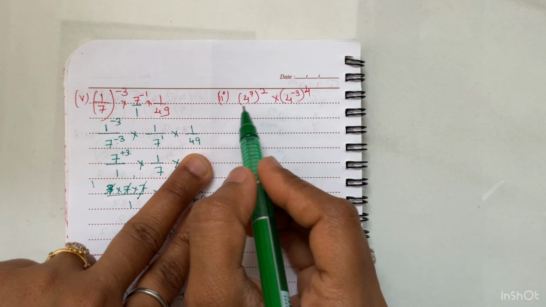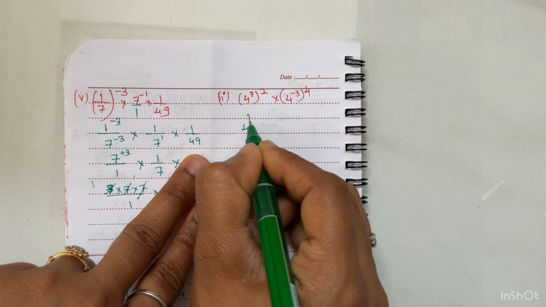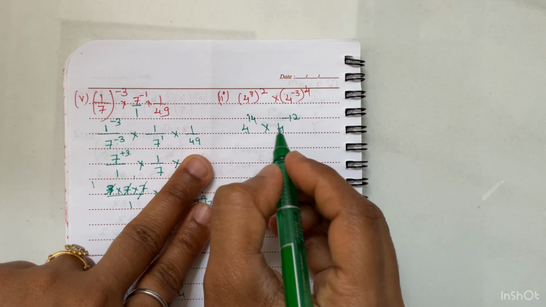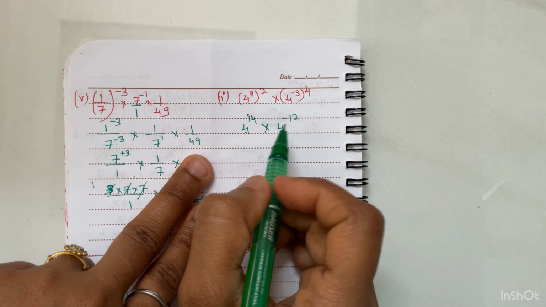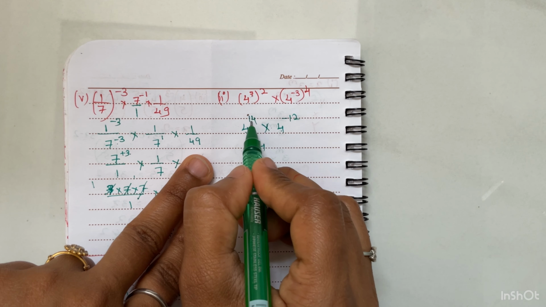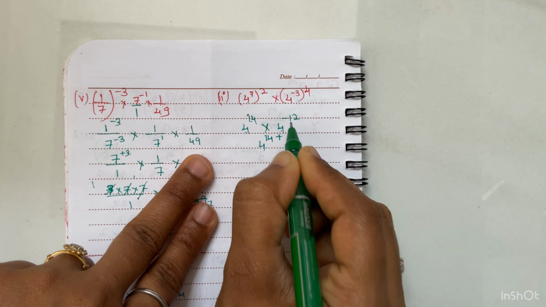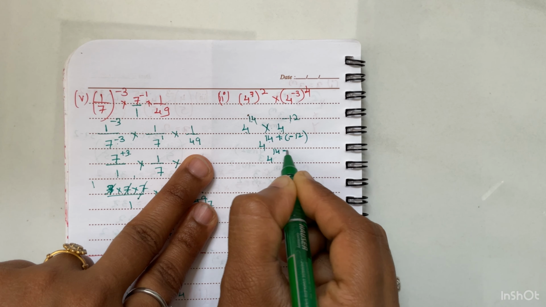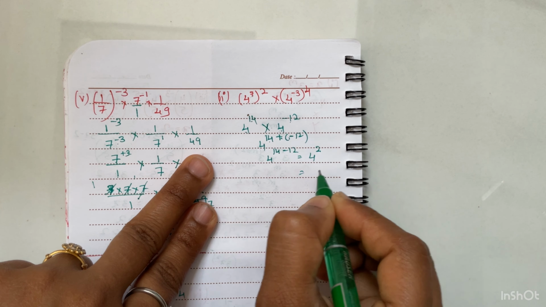Question number 2. For this we will apply the powers law. In the powers law, we multiply the powers. So 7 2s are 14, and 4 into minus 3 gives minus 12. Now both bases are the same, no? So we will apply the product law, when we have a multiplication sign between both numbers. In the product law, we have to add the powers. So 14 plus, and here it is minus 12. Further, 14 plus minus 12. Now 14 minus 12 I'll get 2, and when I multiply 4 two times I'll get 16.